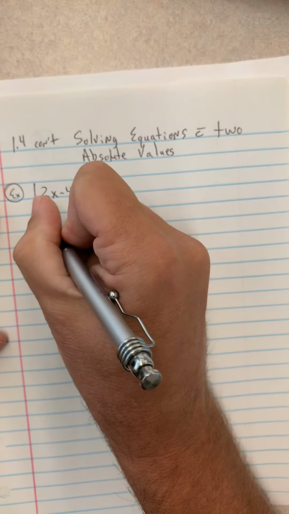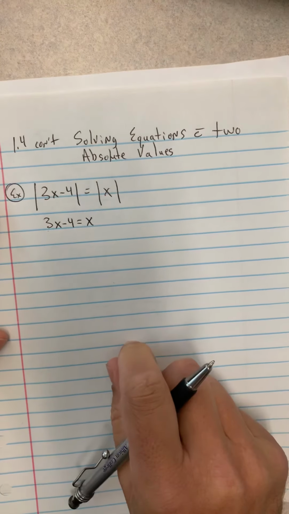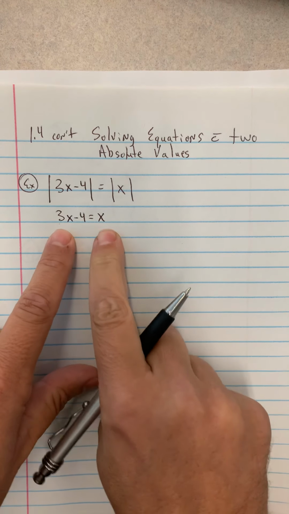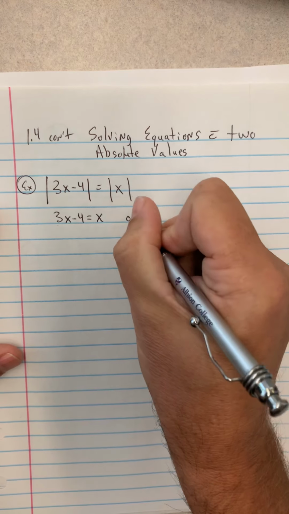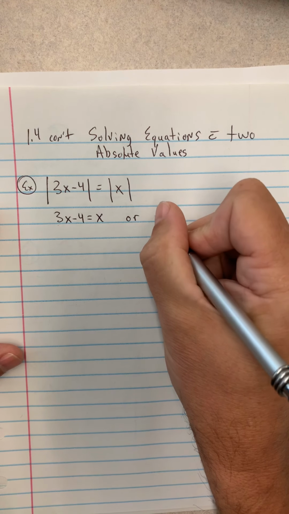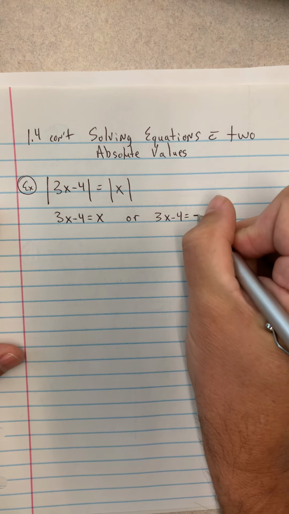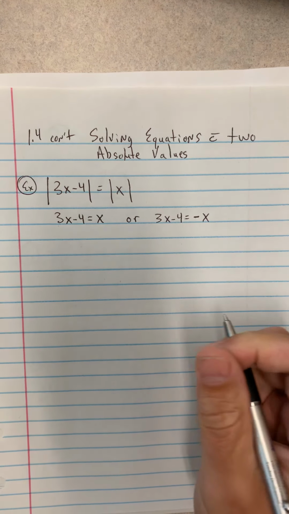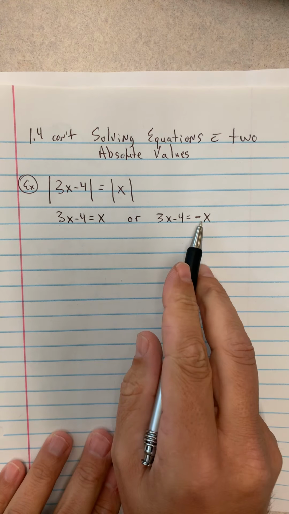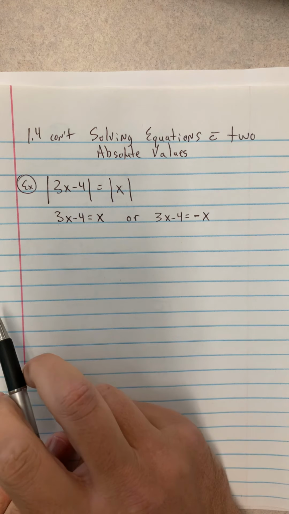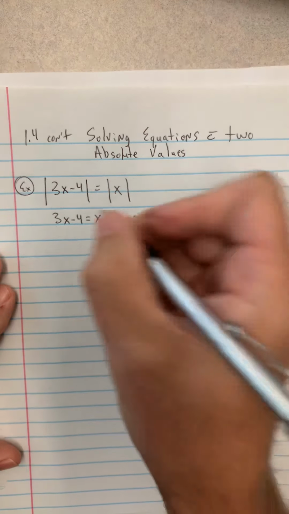First equation, 3x minus 4 is equal to x. I just drop both absolute values on both sides of the equation. For my second one, and I hope your intuition is kicking in, 3x minus 4 then would equal negative x. Be the opposite of it. Because if x was negative, and I take the absolute value, it's going to make it positive. These are the 2 equations I need to solve.